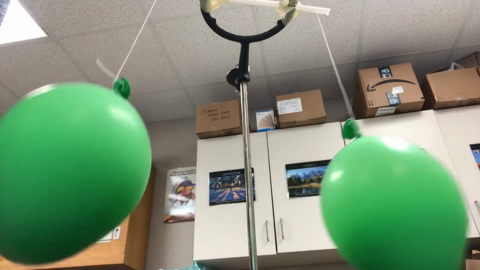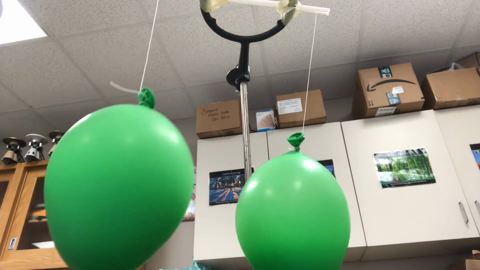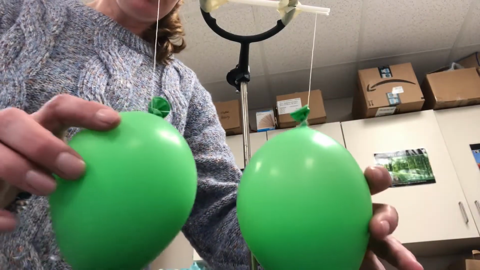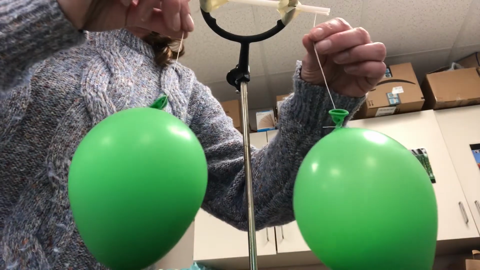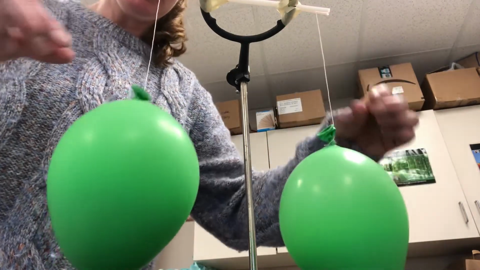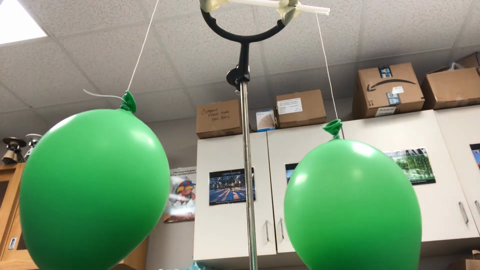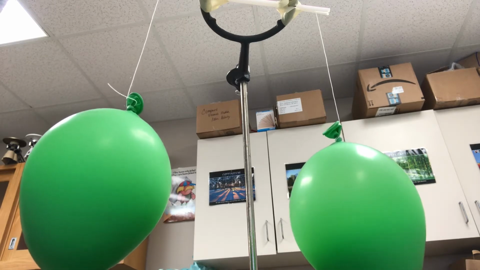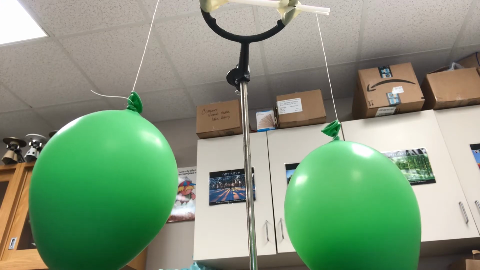Now write your observations about each of these balloons. Now, if we try to bring them close, what's happening to them? Then write your observations about the two balloons. That's number 5. And then number 6, answer that question as well. From your observations, what can you conclude about the charges on the balloons?